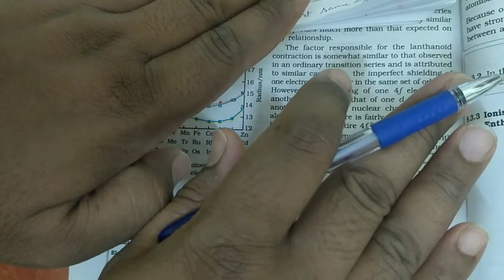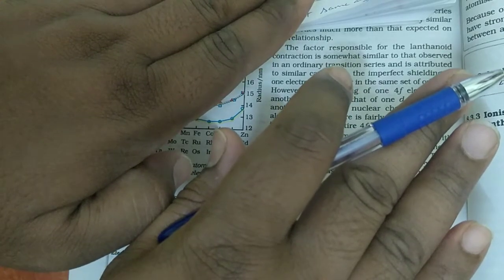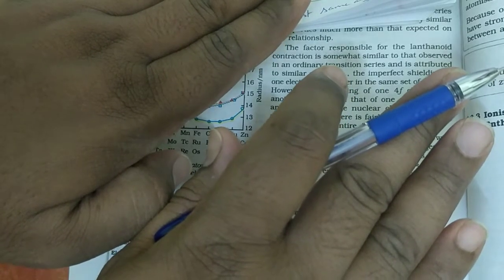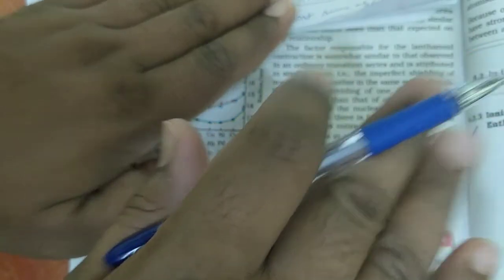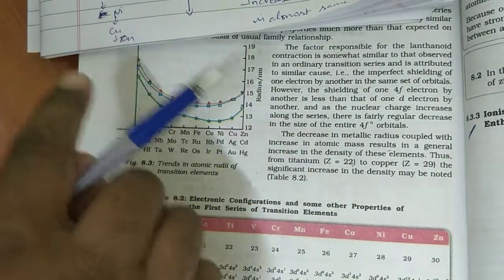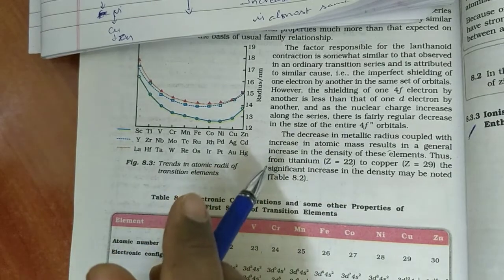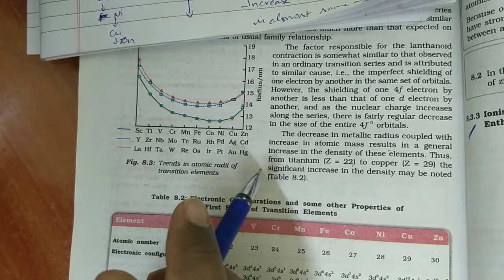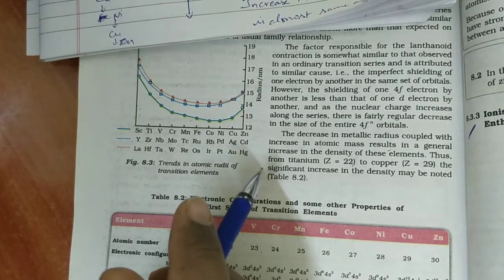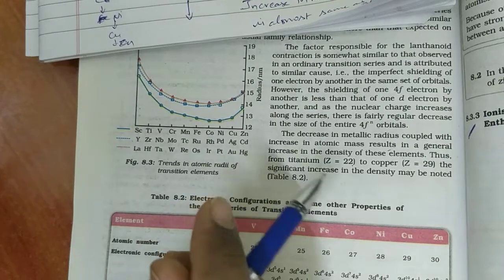Now when we move further, shielding effect is more and nuclear charge is less. Like that, moving from left to right, shielding effect and nuclear charge play an important role to explain the atomic size variation.